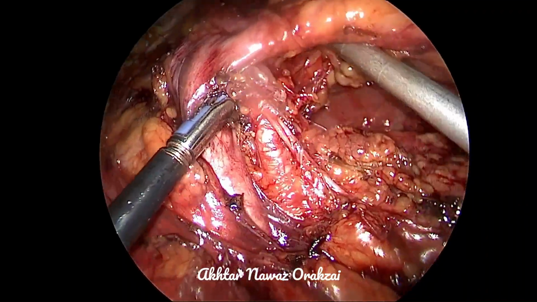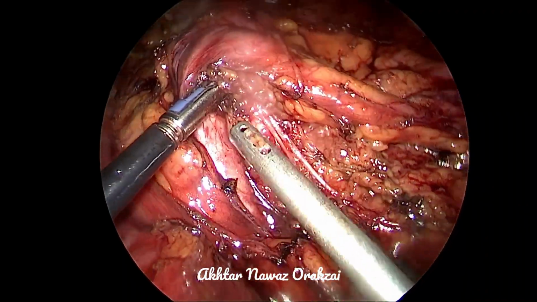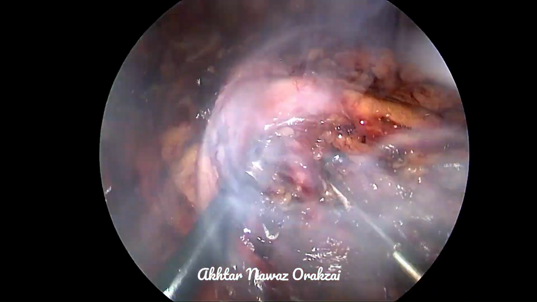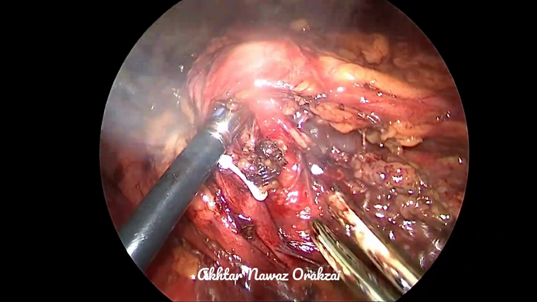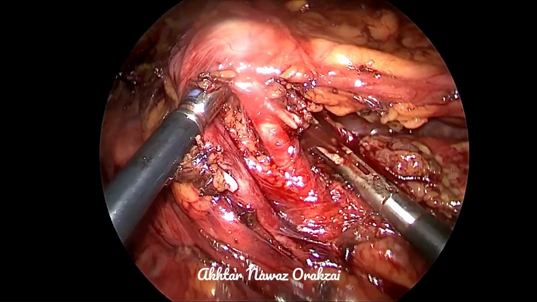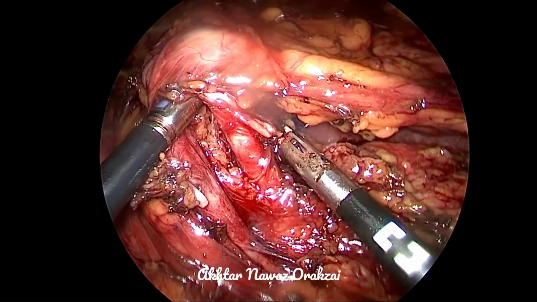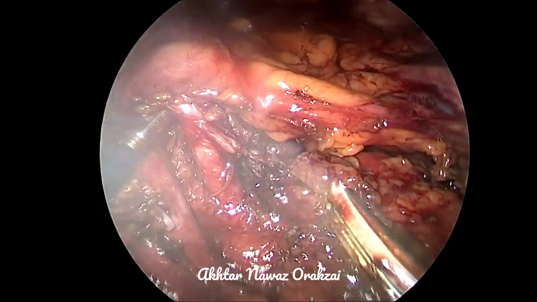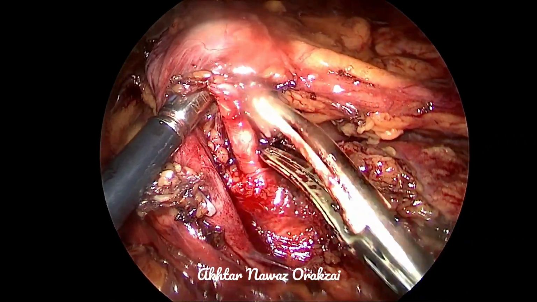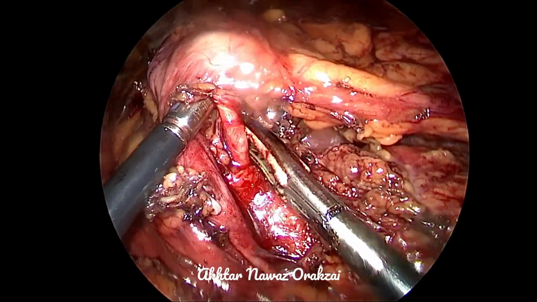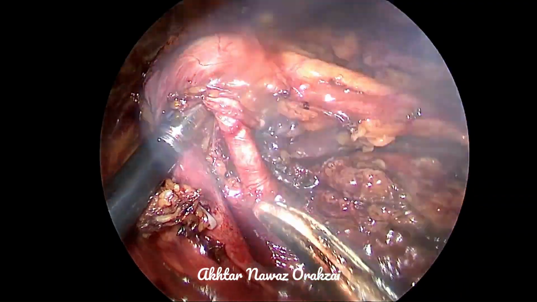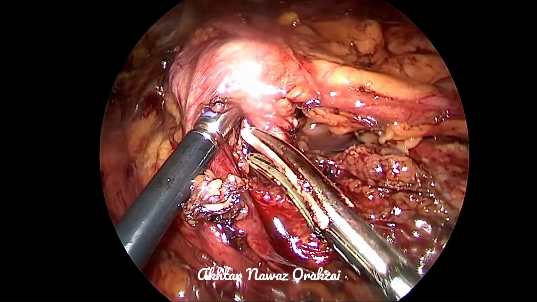So we found the artery in the usual location. You can see that the artery is quite long, and we have dissected the tissue around the artery, which is helping us to have a lengthier portion of the artery. The lengthier the artery, the more convenient it is to apply the clips. So you dissect the lymphatic tissue and the fats around the artery, and then you will find a lot of space.